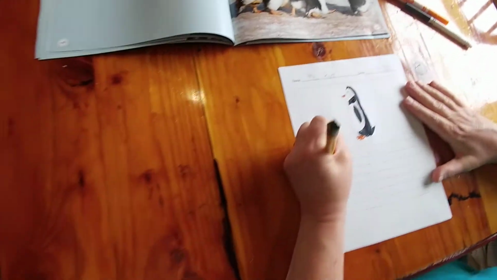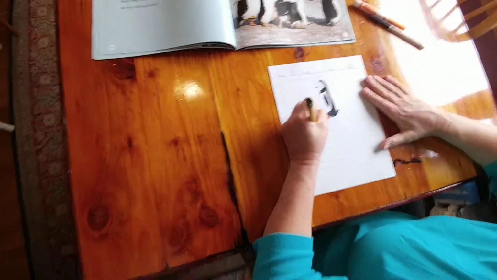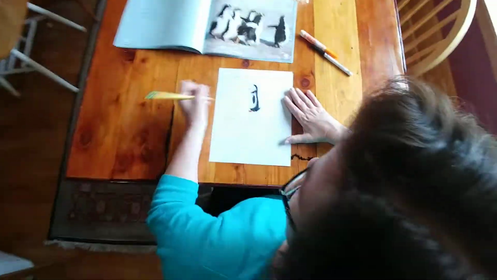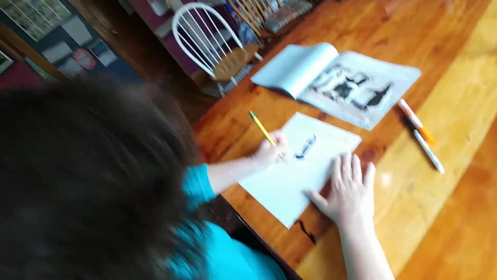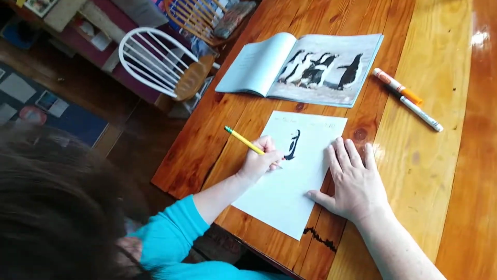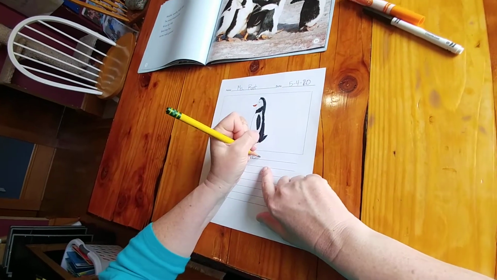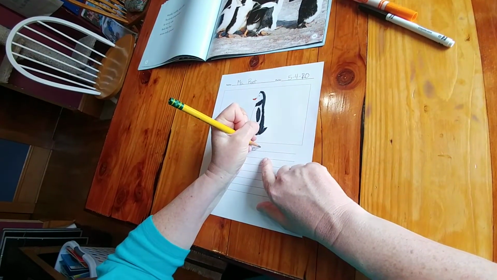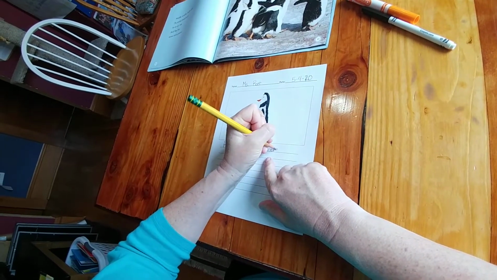Penguins. P-pen-gwin. Penguins. First thing, where do they live? Live. L-I-V-E, Ethan. Penguins live where, that's our sight word, where, starts with our W-H-E-R-E.